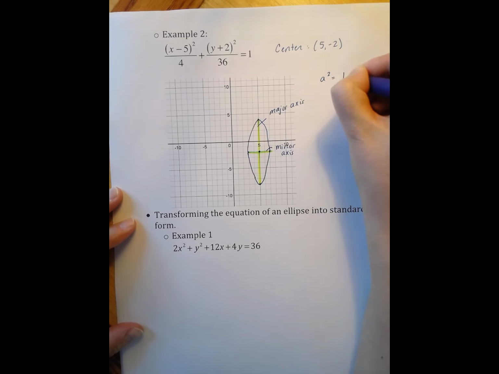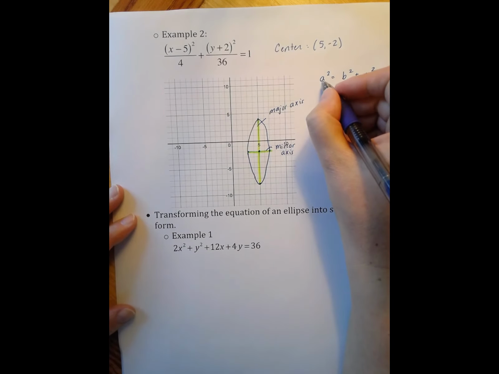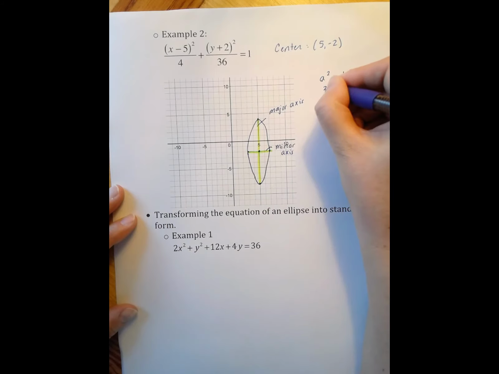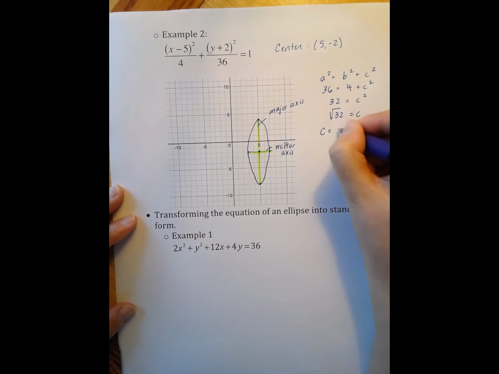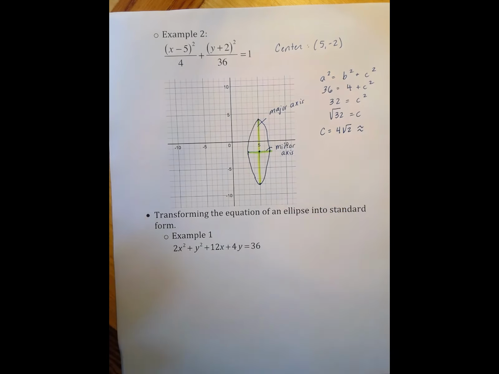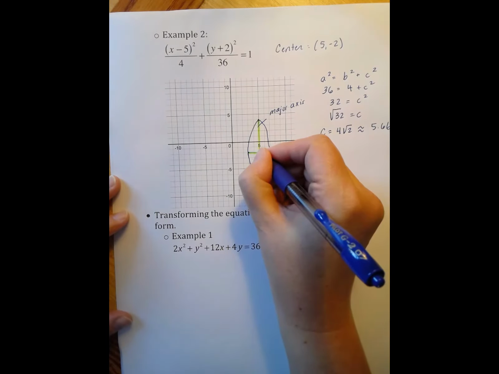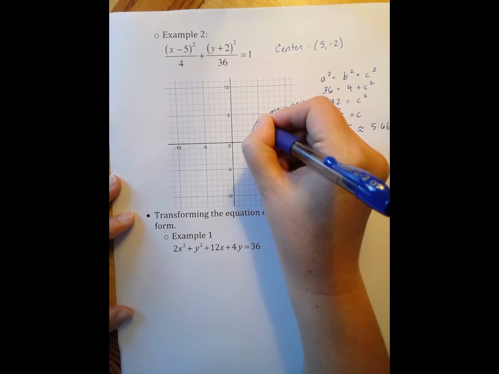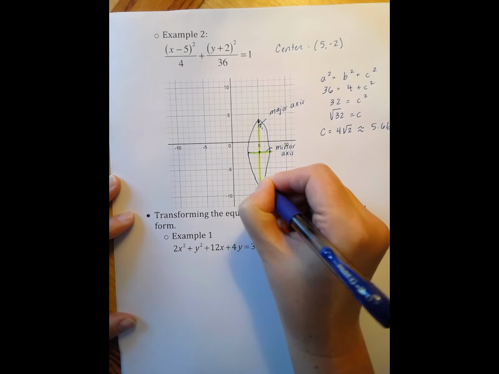So remember, my equation for my foci here is this, but my a squared is always the bigger of these two numbers. So I have 36 equals 4 plus c squared, 32 equals c squared, square root of 32 equals c, so c equals 4 root 2, or approximately, this will be important so that I can actually graph this, approximately 5.66. So from the center, along the major axis, I'm going to go up 5.66, so that's 2, 3, 4, 5, right there, and down 5.66, right about there, F2.